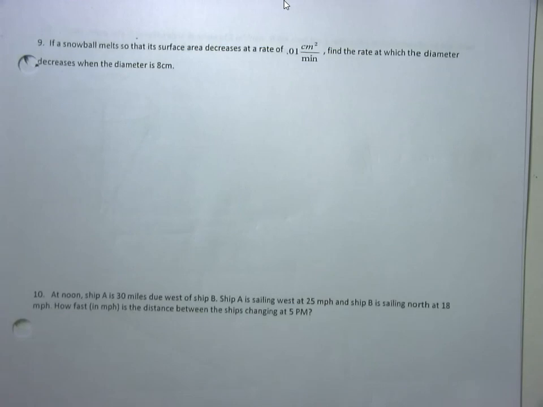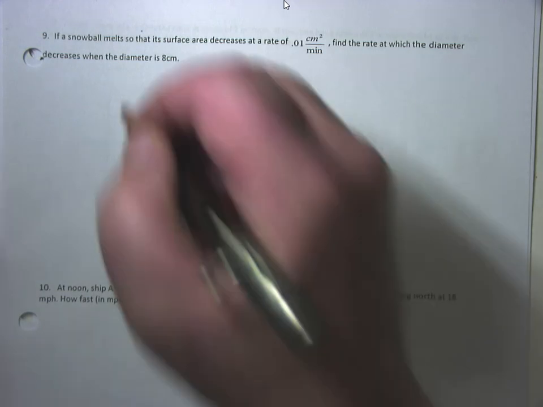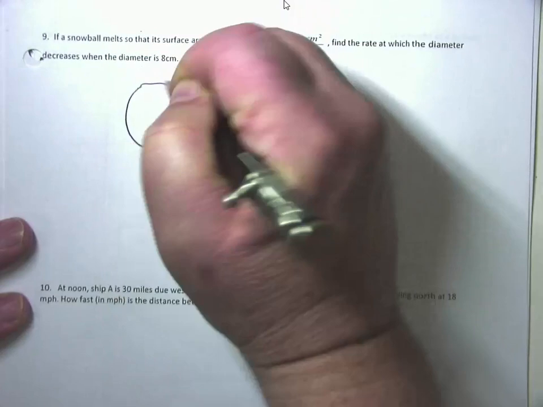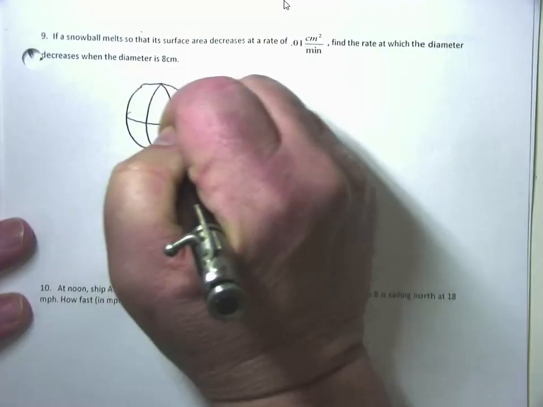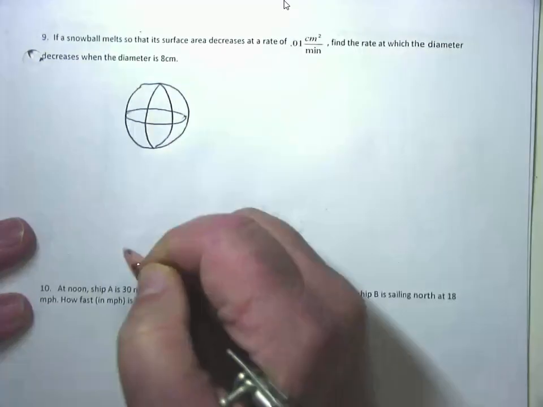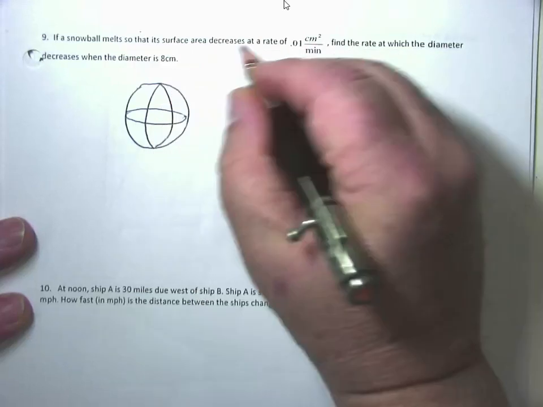A snowball melts so that its surface area decreases at a rate of 0.01 centimeters squared per minute. Find the rate at which the diameter decreases when the diameter is 8 centimeters. Well, it hasn't been that long ago since we had a snow day in here. So, what does a snowball look like? Sphere. Hopefully that's the kind you make, otherwise it would hurt people. All right, so there it is. Sphere. And the surface area decreases at a rate.